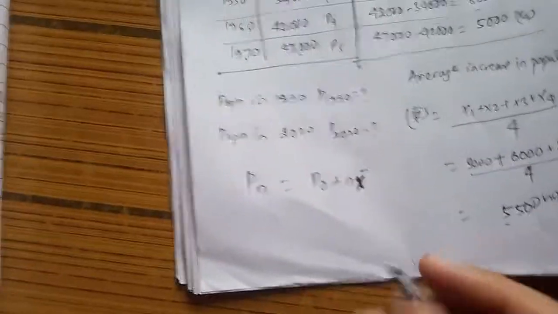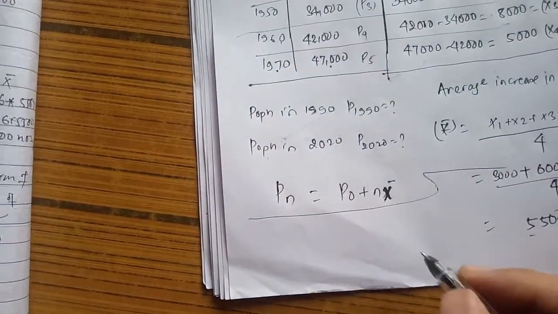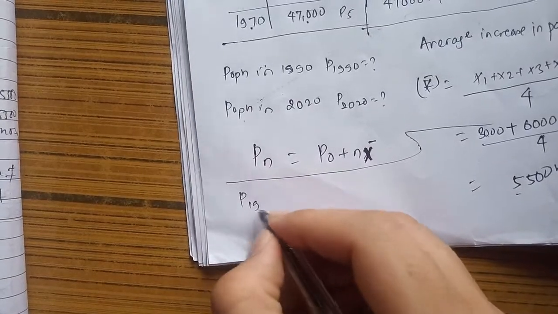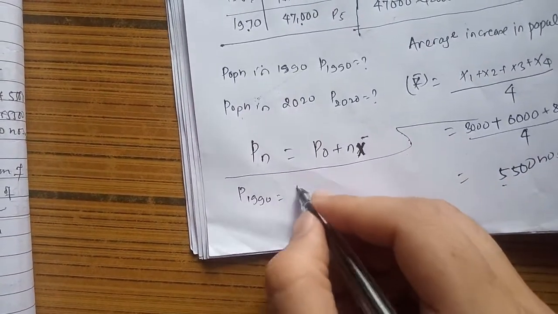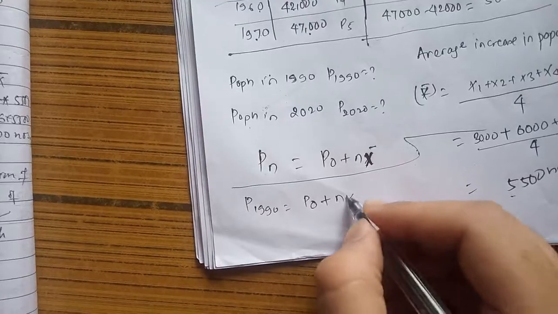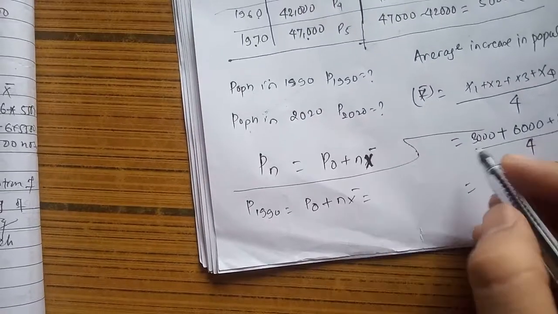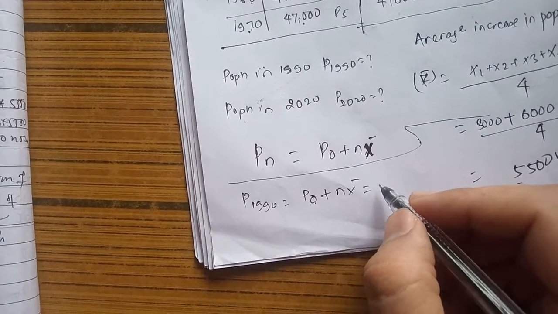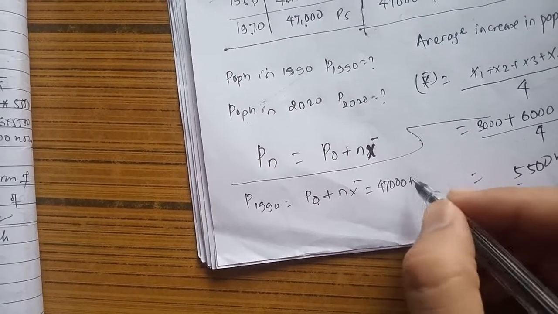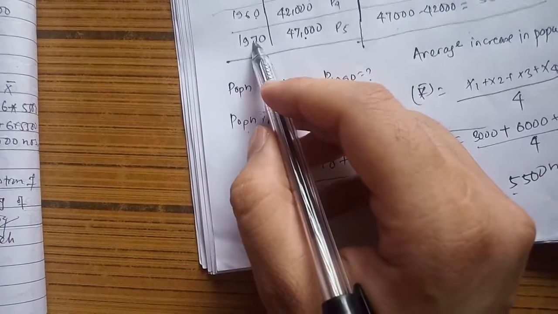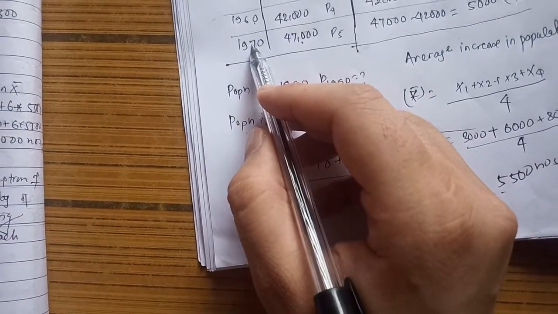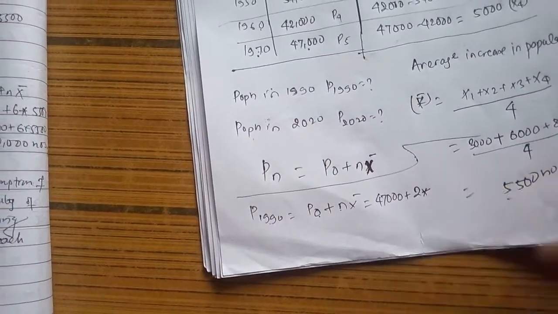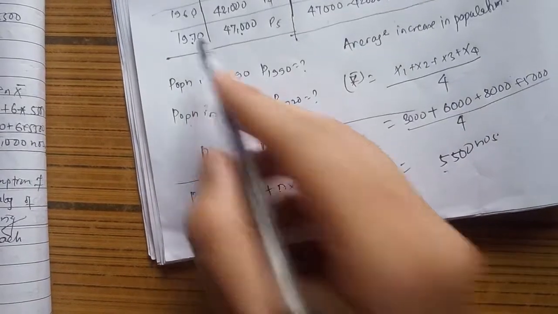Now we need to assess the population in 1990. Population in 1990 equals the population of the last known year plus n x bar. Here the population of the last known year is the population in 1970, that is 47,000, plus the number of decades. The number of decades after the last known year is 2 decades, since we have 1970 and 1990.